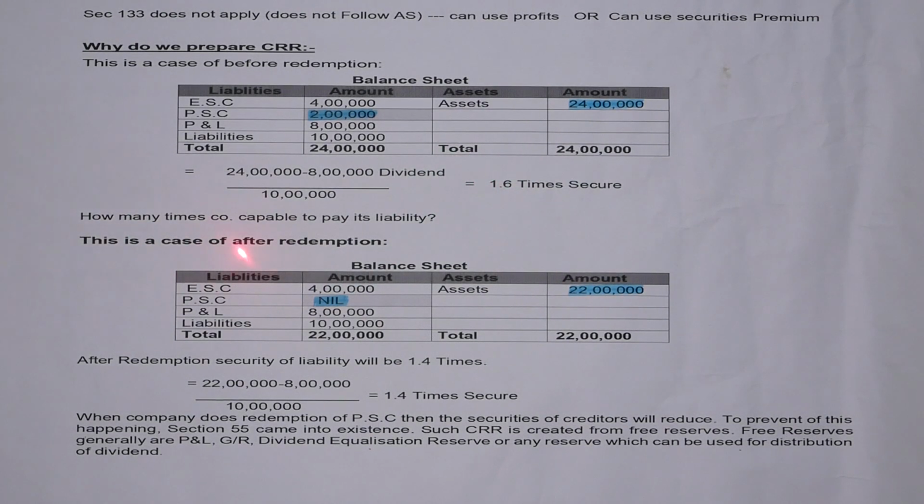Next, this is a case after redemption. Balance sheet, liabilities amount, assets amount. Equity share capital 4 lakh, preference share capital nil. Why is preference share capital nil? Because preference share capital has been redeemed. Next is profit and loss 8 lakh, liabilities 10 lakh. And on the asset side, assets rupees 22 lakh. Due to redemption of preference share, assets have been reduced by the redemption amount. Earlier the assets were 24 lakh, now assets are 22 lakh. So after redemption, the security of liability will be 1.4 times.